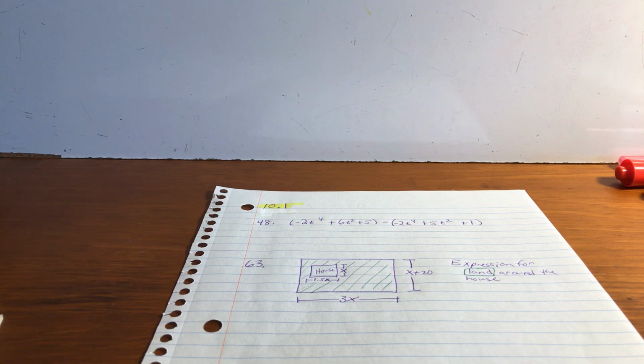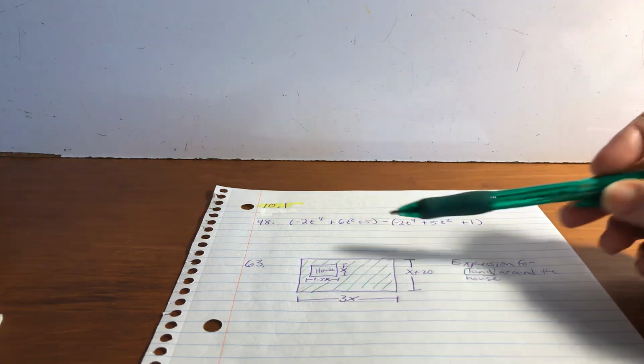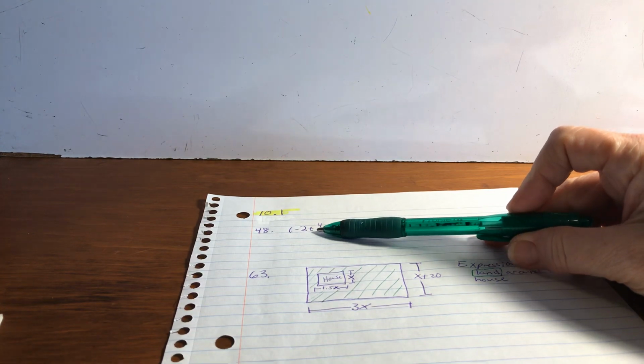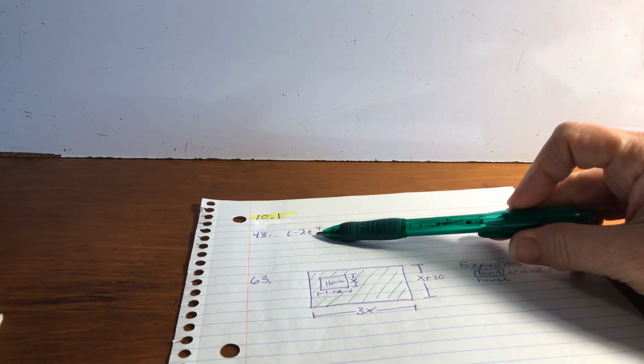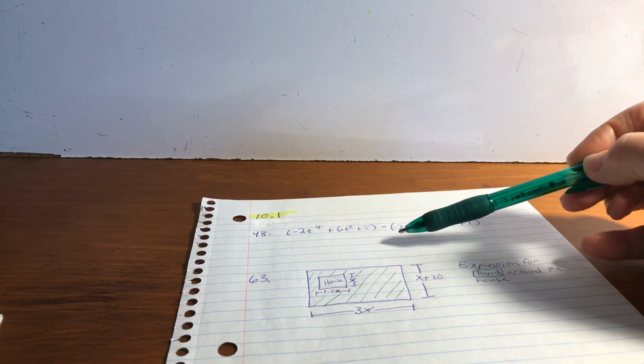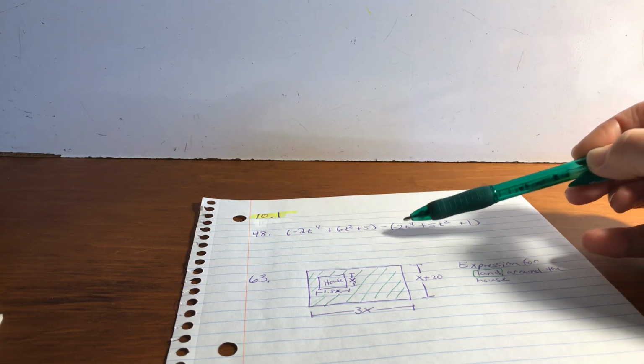So if I start with number 48, since this is a subtraction problem, I am assuming that the person that asked me to do this problem just probably got some of the negative or positive signs goofed up a little bit. It says for the directions on number 48, you can use either the horizontal or vertical model. So I'm just going to do horizontal because it's my favorite, and it literally is just combining like terms. So when I take a look at this number 48, and I have a negative 2t to the fourth, and I am subtracting a negative, which would mean I would be adding 2t to the fourth.